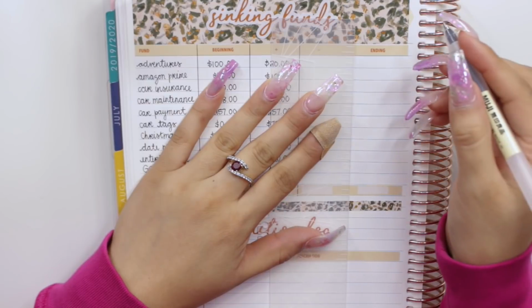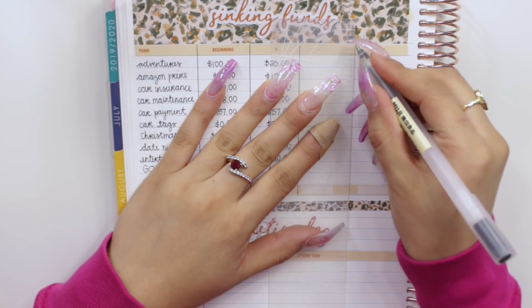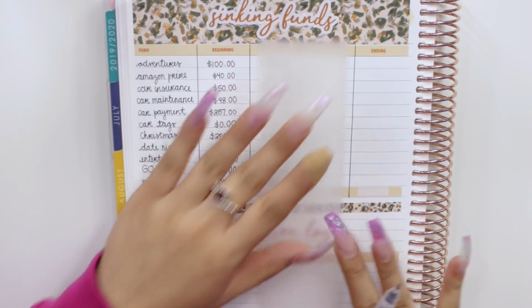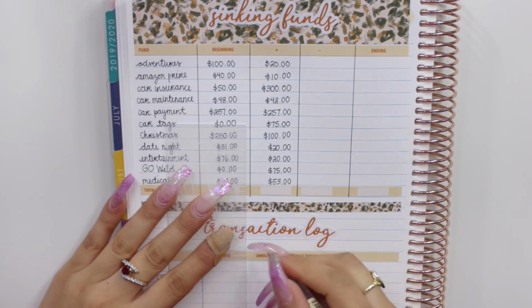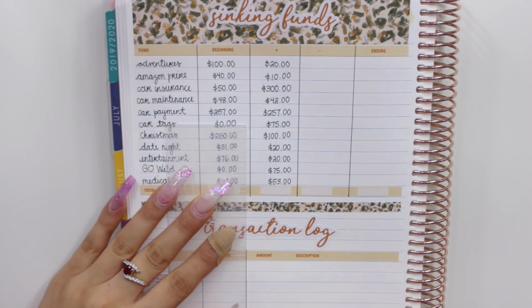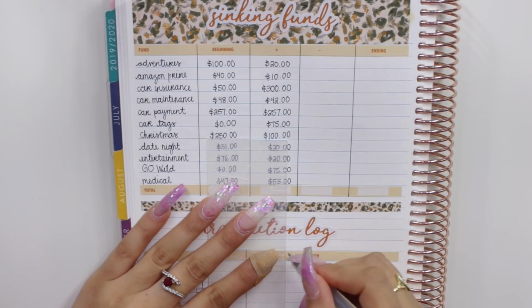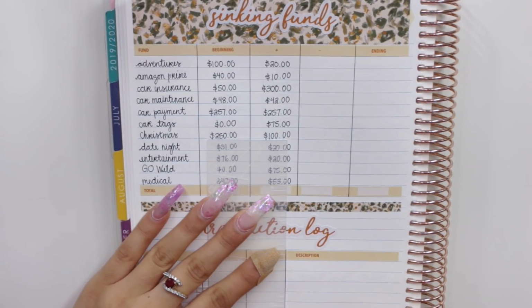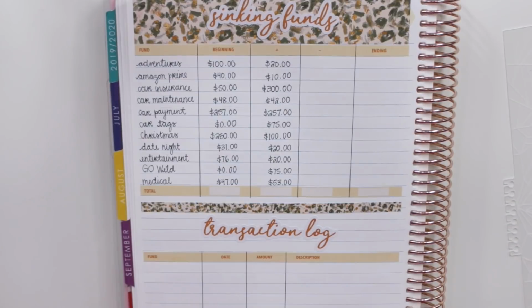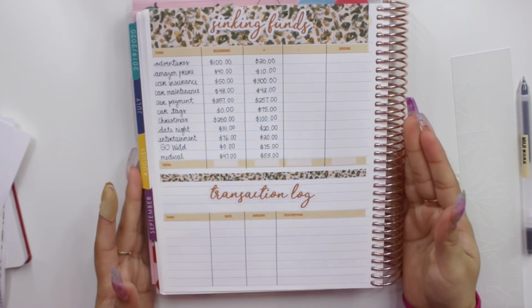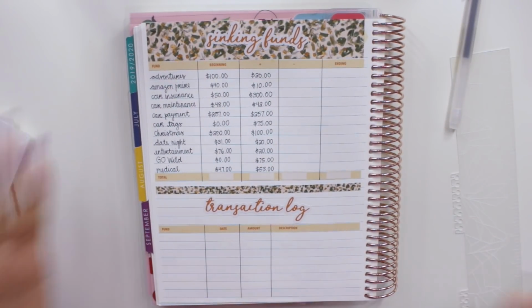I feel like these lines somehow always come out crooked, but that's okay. Let's see. Okay, so this is how my spread is going to look. Now, let's go ahead and move on to stuffing my sinking fund system.